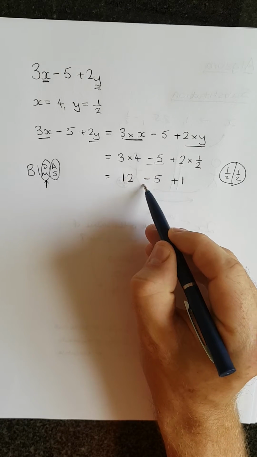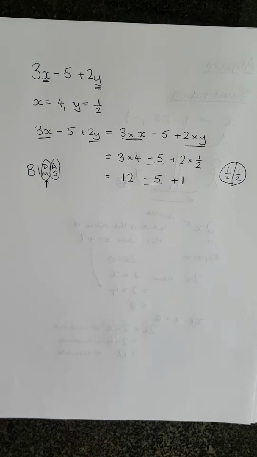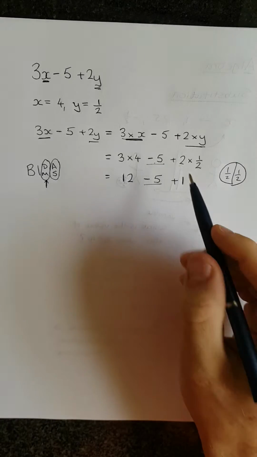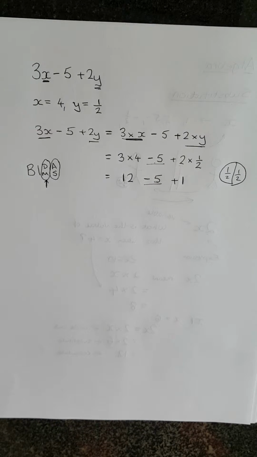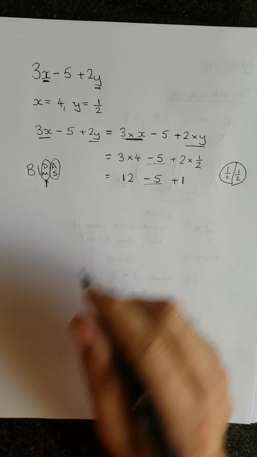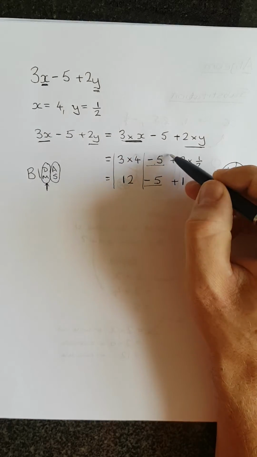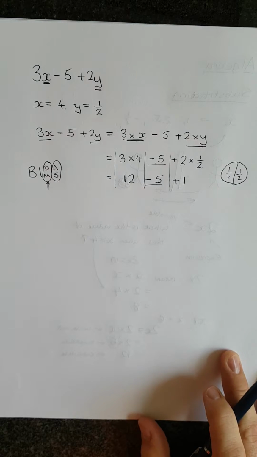Then we take our minus 5 and bring that down to the next line. Like before, any calculation we're not doing, we continue down the page with. And you can see each step has lined up, nice and clear.